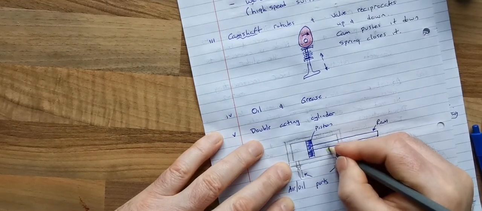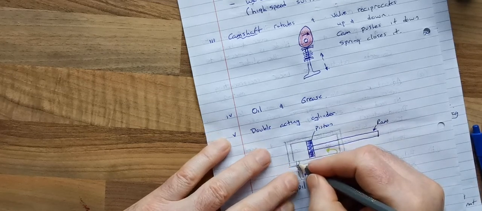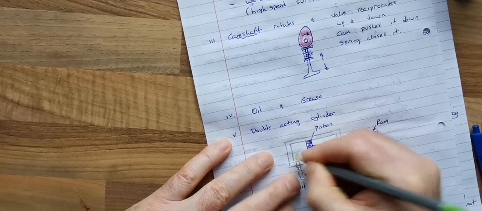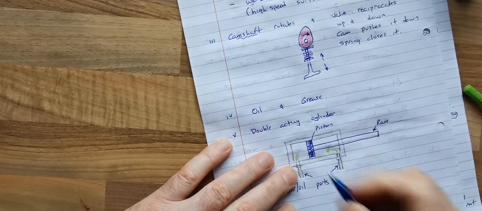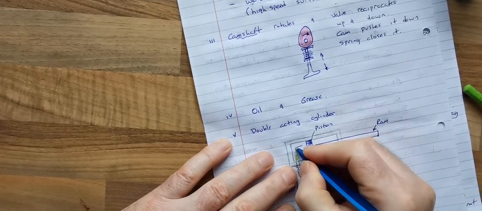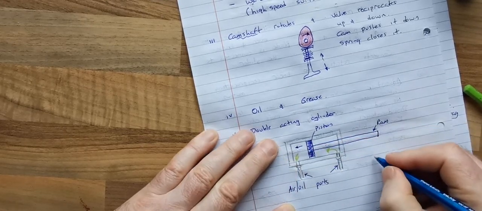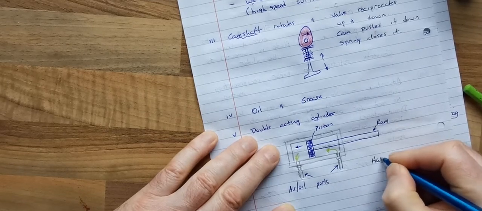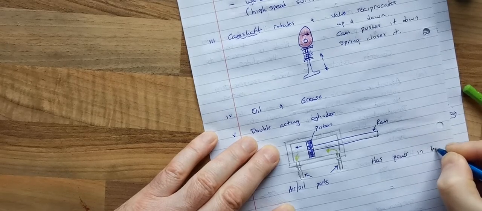Okay, so when we pump air in here, this one allows the air to go out, and the air forces the piston to the left. But basically a double acting cylinder has power in both directions.